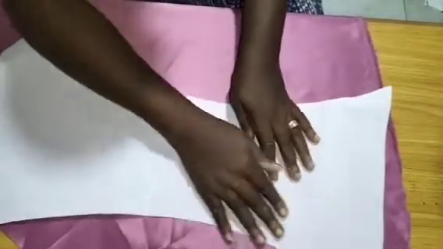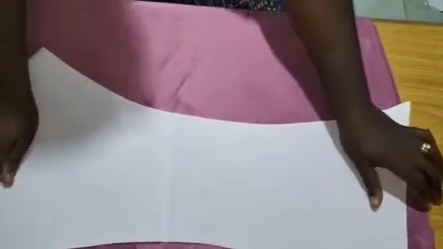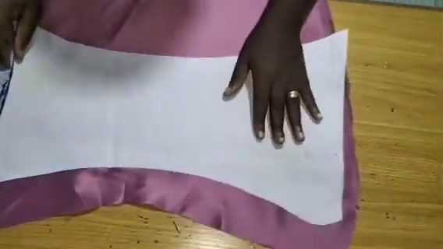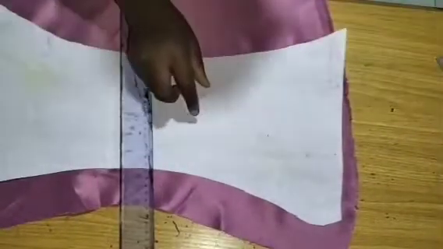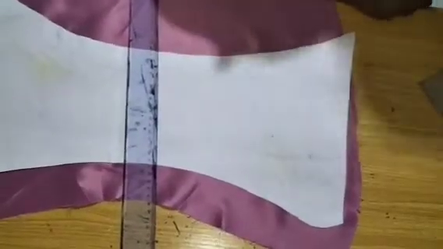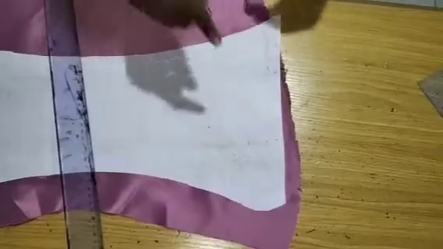I'll stick my interfacing. Of course, you know how we do that. So I'm going to do that right now. Right now, I've gone ahead to stick my fabric on the interfacing. This interfacing has to be a hard one if you really want to have the desired effect of the petal design on the thumbnail. So I'll just use one.